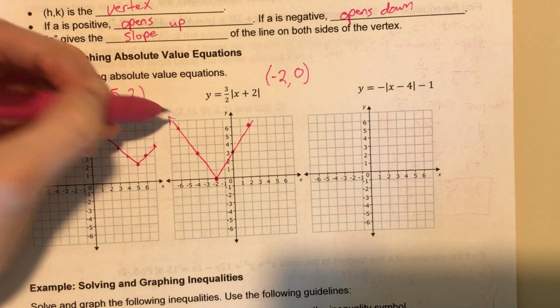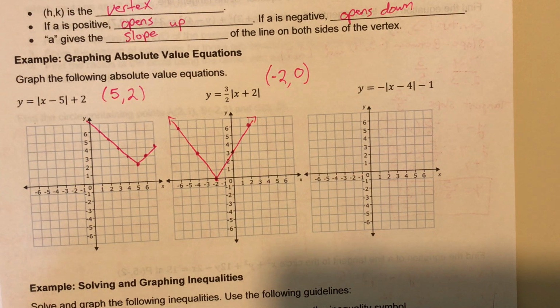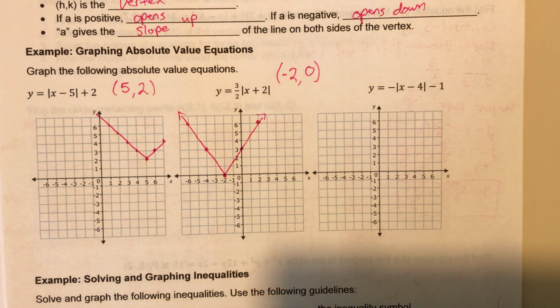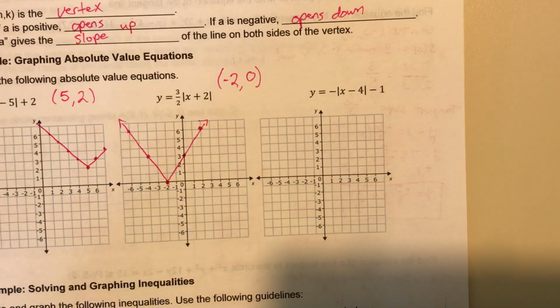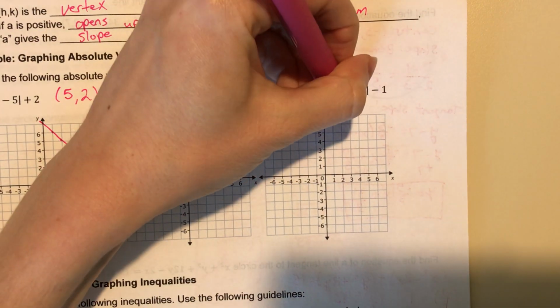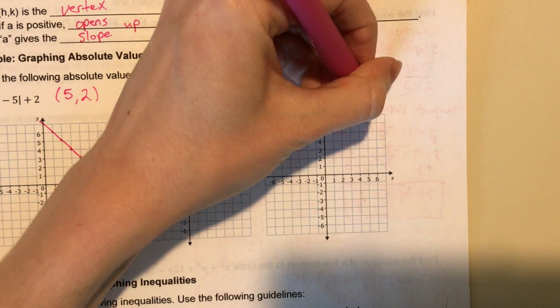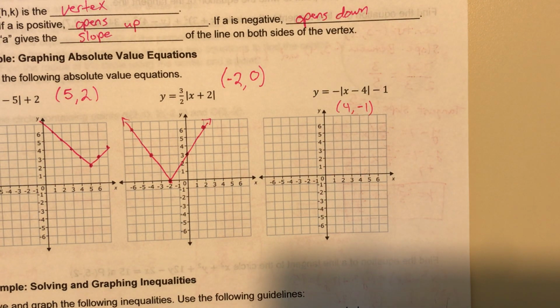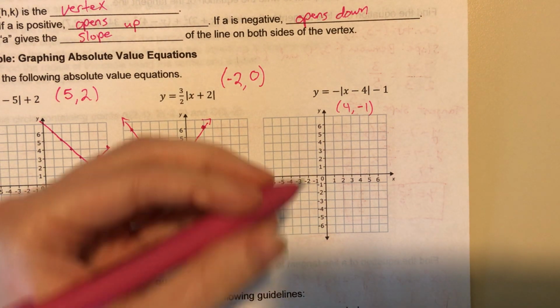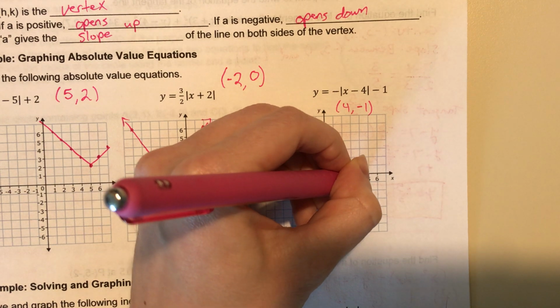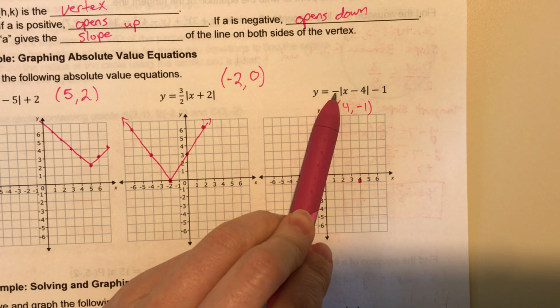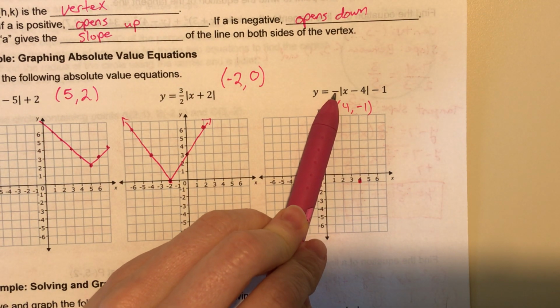Okay? And finally, example here, y equals negative absolute value of x minus 4 minus 1. Again, figure out your vertex point. It's going to be positive 4, negative 1 because of the signs of those x and y coordinates. So we'll go over to 4, negative 1. And we look at our A value. Our A value is negative 1, so this opens downward.